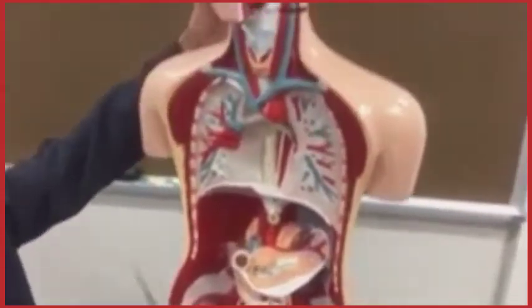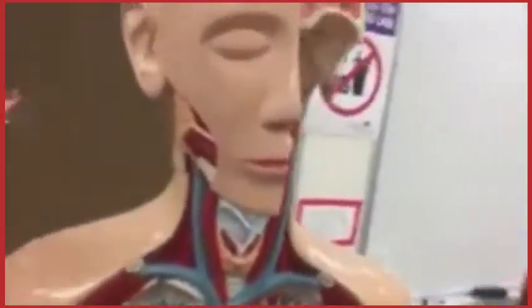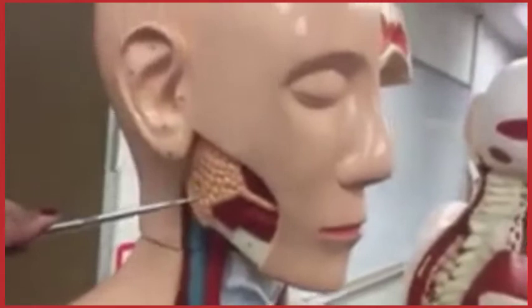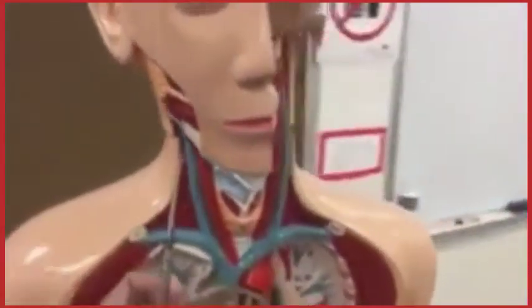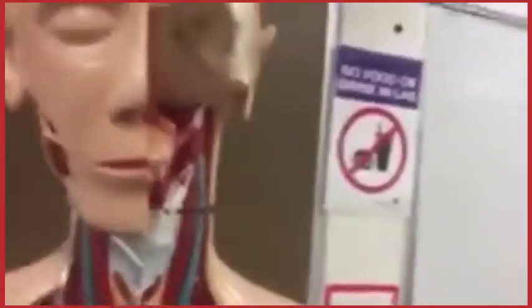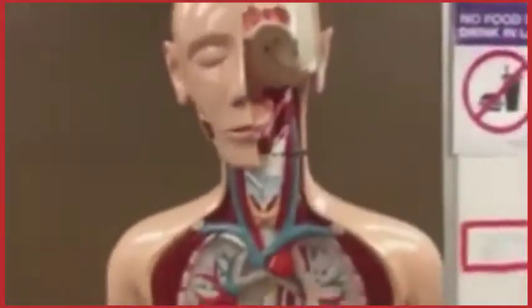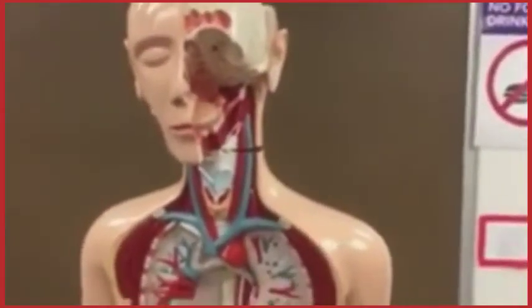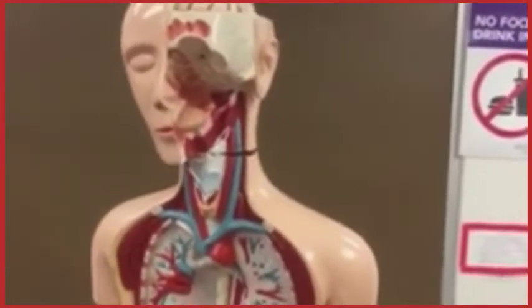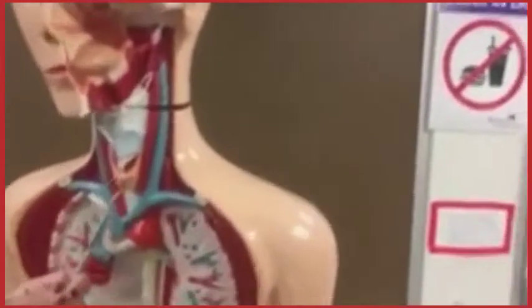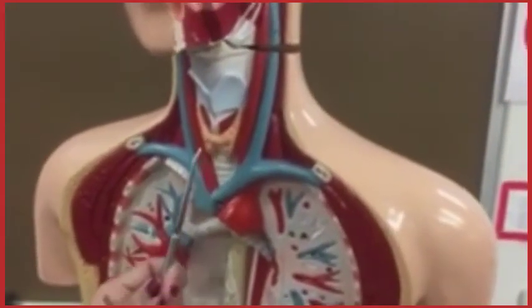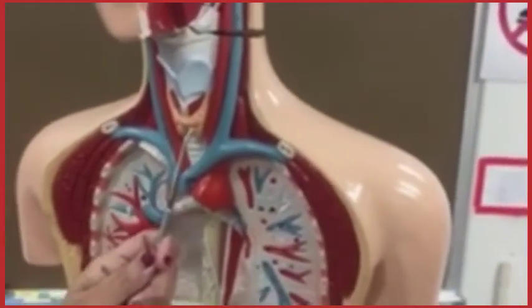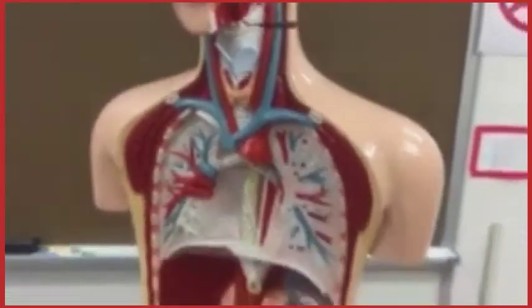Salivary glands. This is the salivary gland near the ears. We have a salivary gland below the mandible also. Thyroid gland. The thyroid gland is here. It is located in the neck area, above the trachea. So this is the thyroid gland.